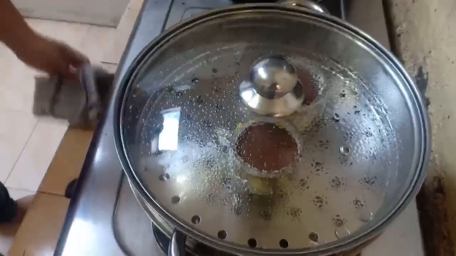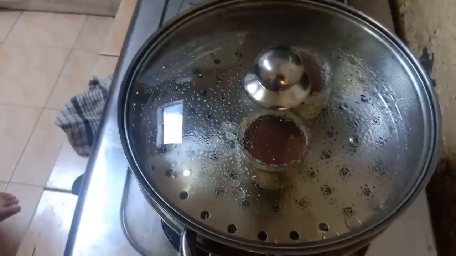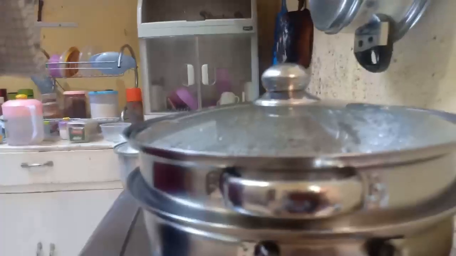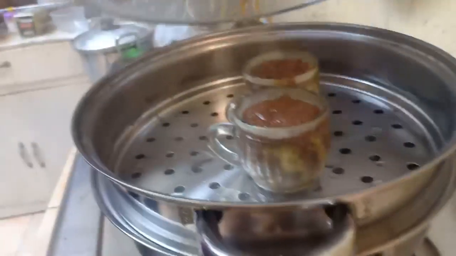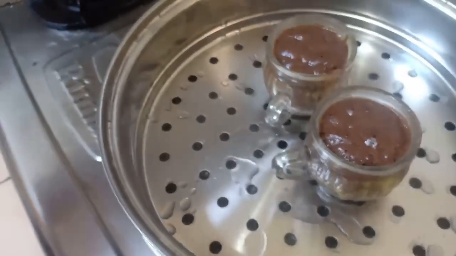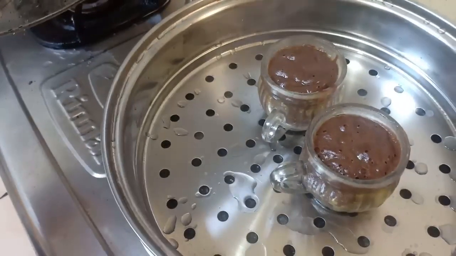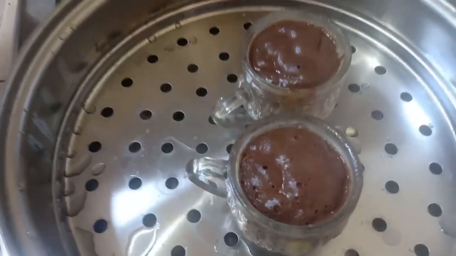Steam the chocolate batter for about 7 to 9 minutes. Don't steam it too long because the cake will be brownish cake, okay, not chocolate lava cake. Steam it only 7 to 9 minutes.